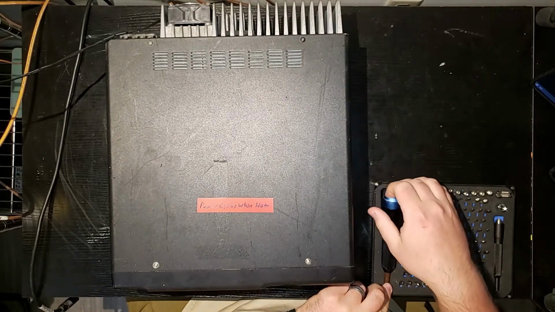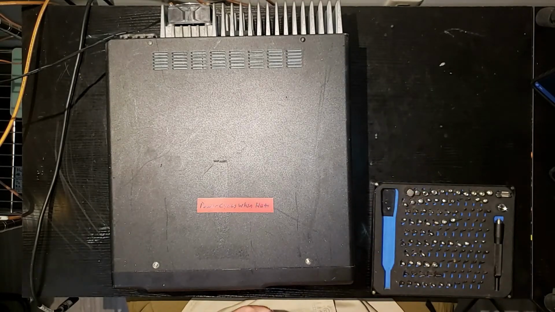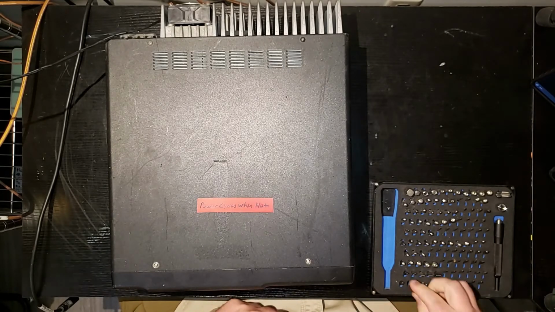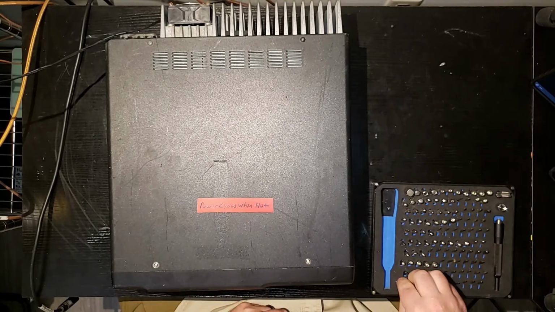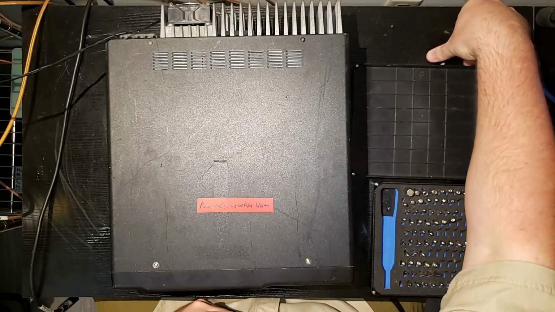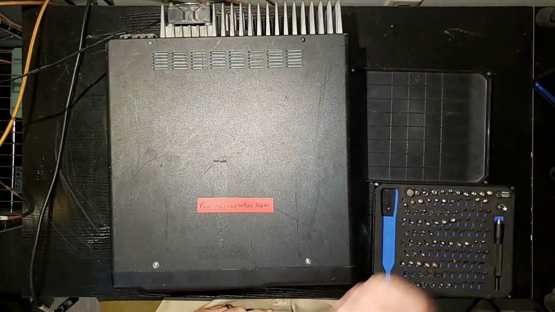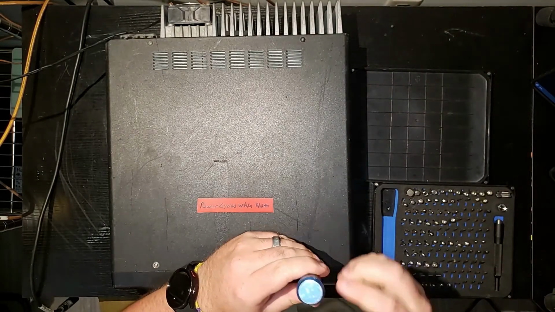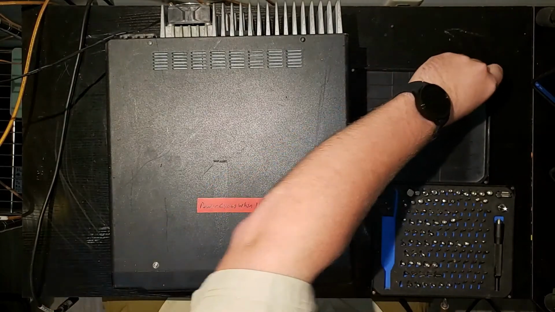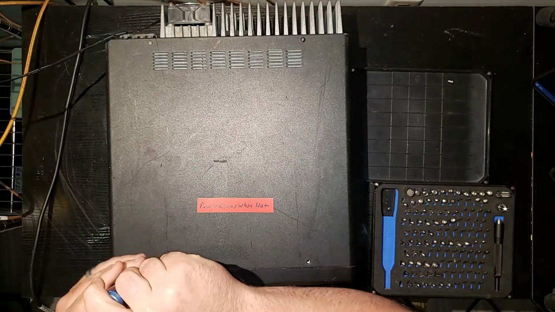It likes to take quick second or two long naps, from what I understand. This is a Vertex VXR 7000 in the UHF flavor. Let's see if we can figure out why the heck it just randomly turns itself off.